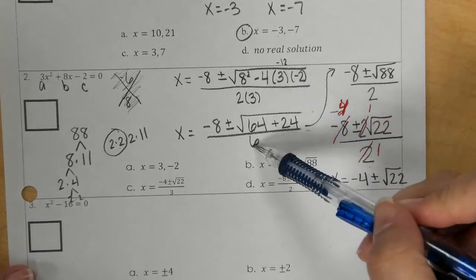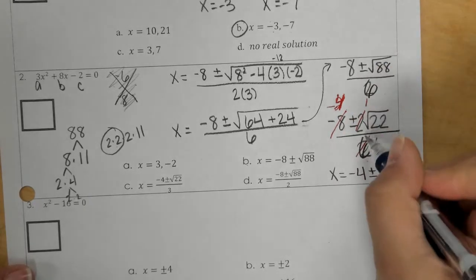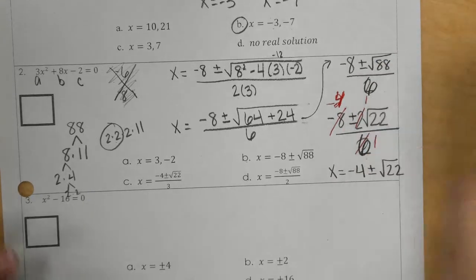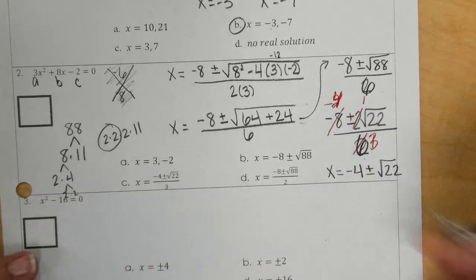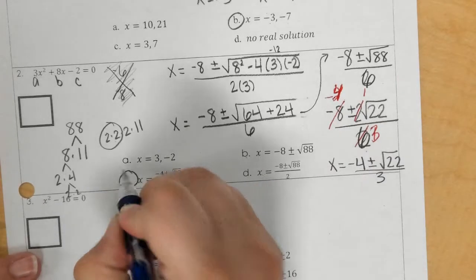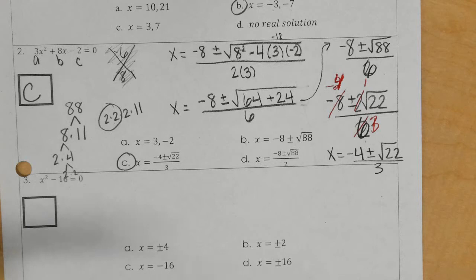And I just realized there should be a 6 here. So let's make that 6. So 6 divided by 2 is really 3. So that is over 3, which is C. Okay. Sorry about the mistake.